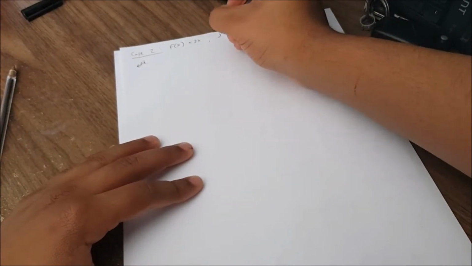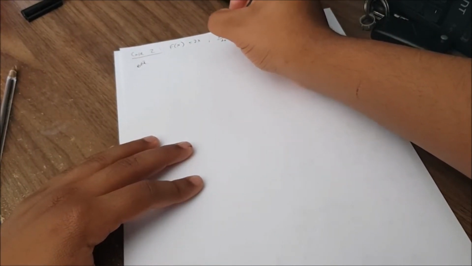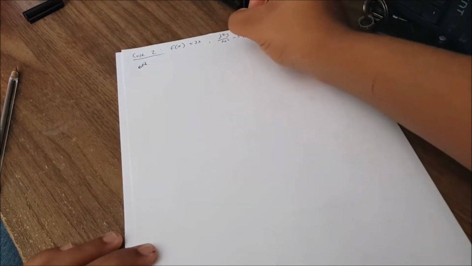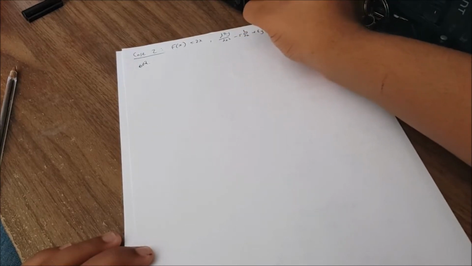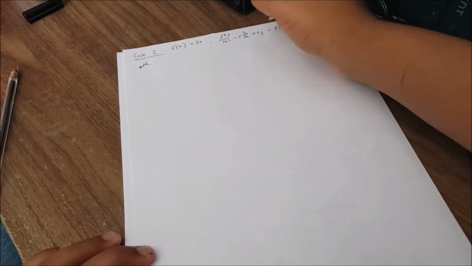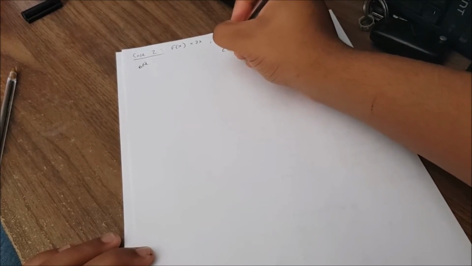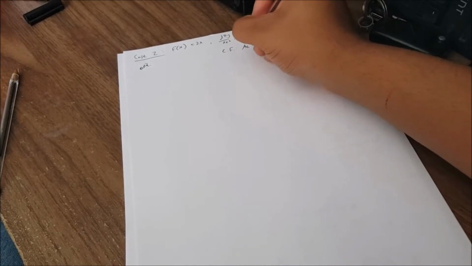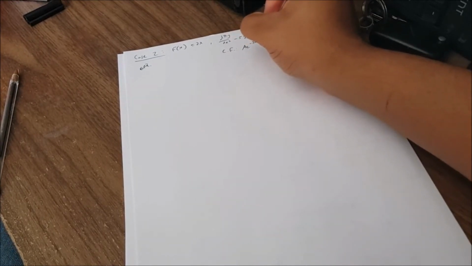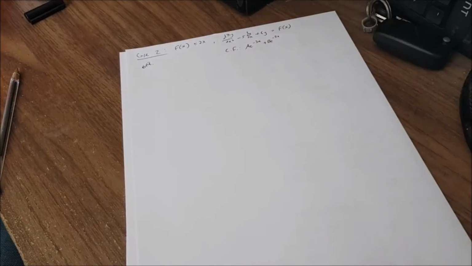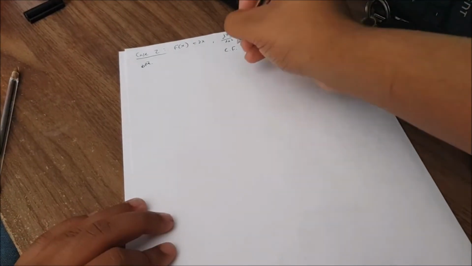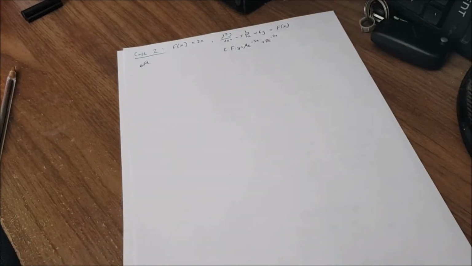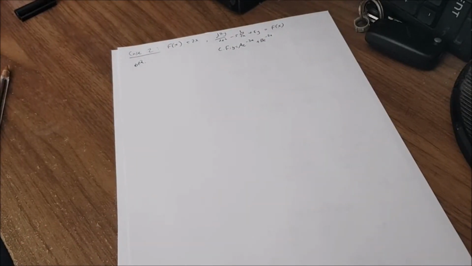So we have d2y by dx squared minus 5 dy by dx plus 6y equals f of x. And our complementary function is y equals ae to the minus 3x plus be to the minus 2x. That's our complementary function. Okay? I hope this is not rushed because I don't want to rush things.